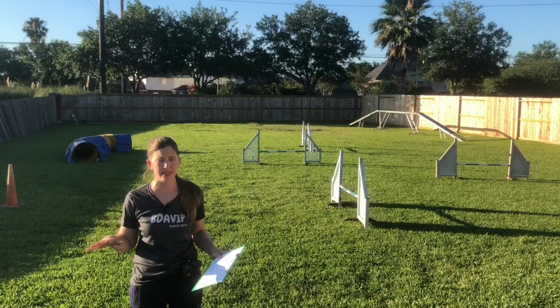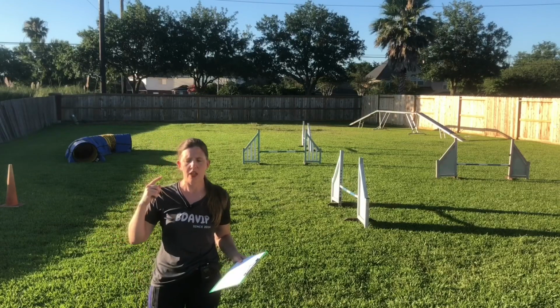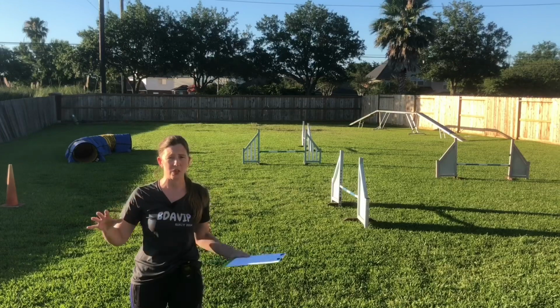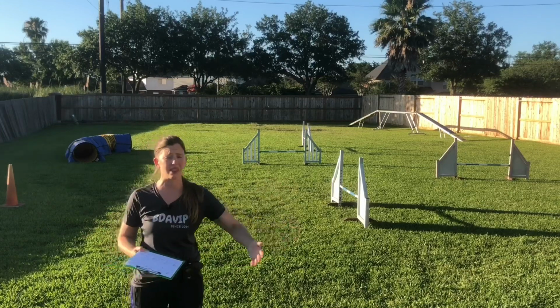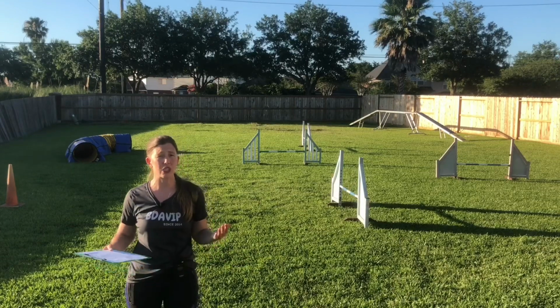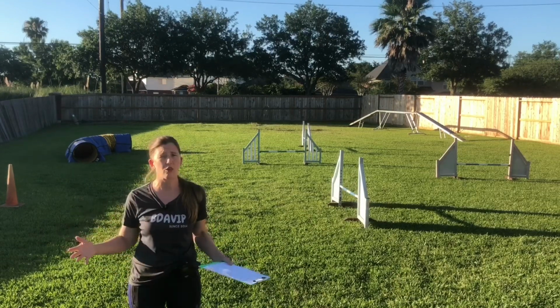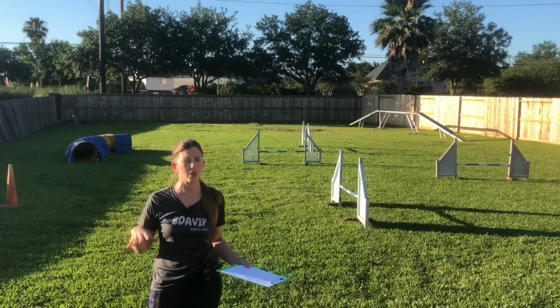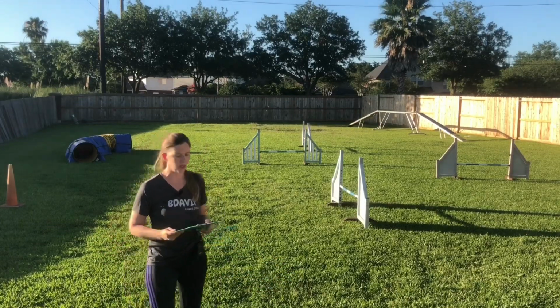So contrast training will train you to look at a layout and see all the different possibilities, and then think to yourself, to get my dog through the correctly numbered sequence, let's say you're at a trial, how can I make sure that that looks different from any of the off-course possibilities that are around at that point of the course? So it's really a great exercise.